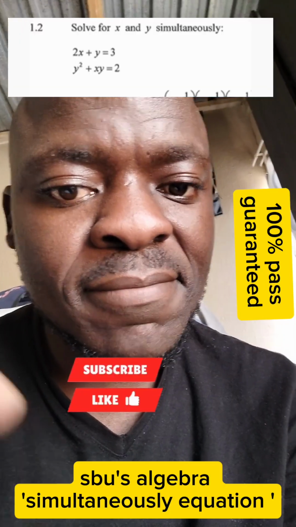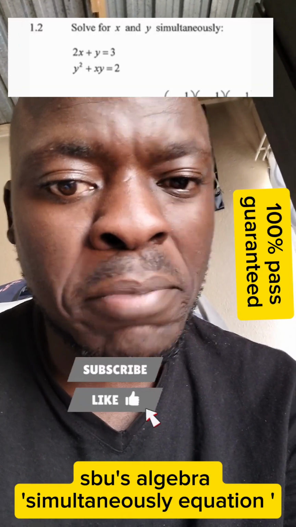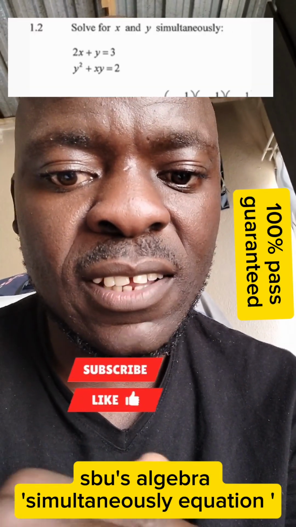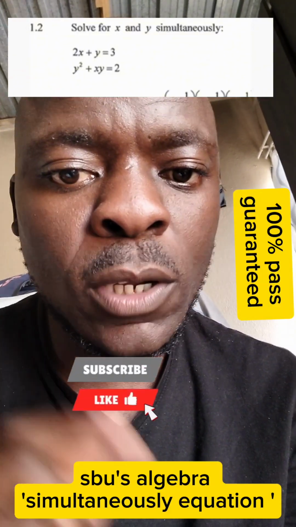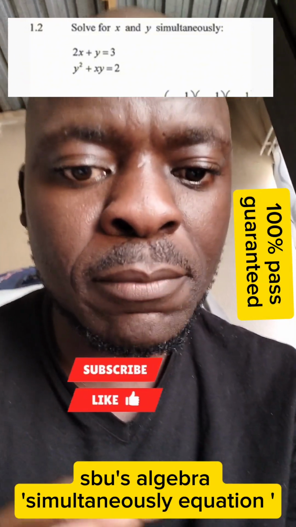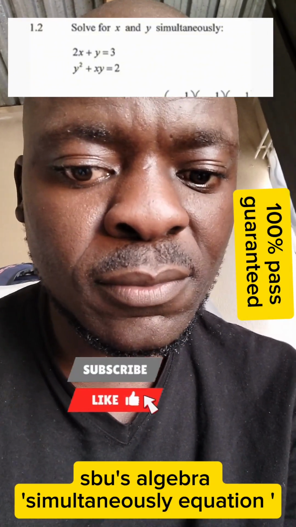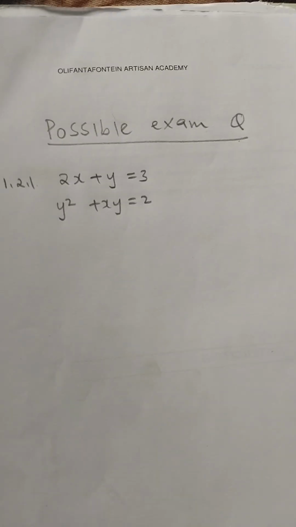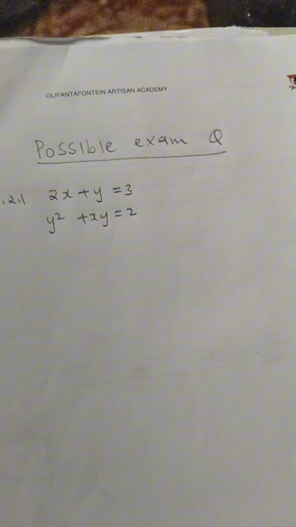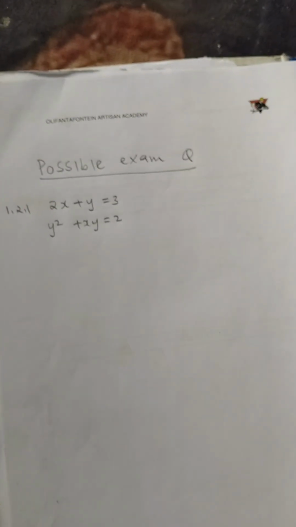Simultaneous equations, mathematics. Here we pass question 1 with flying colors. 1.1 to 1.2, we deal with algebra only. Let's go. As you see here, that's a simultaneous equation, a possible exam question.